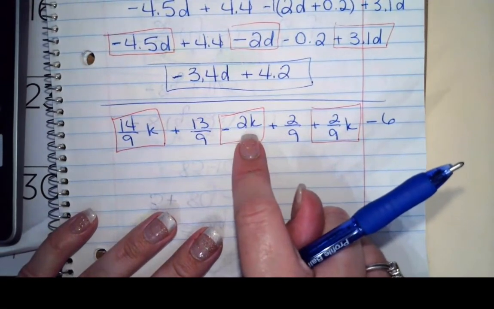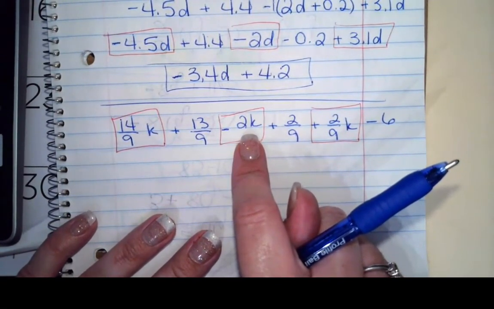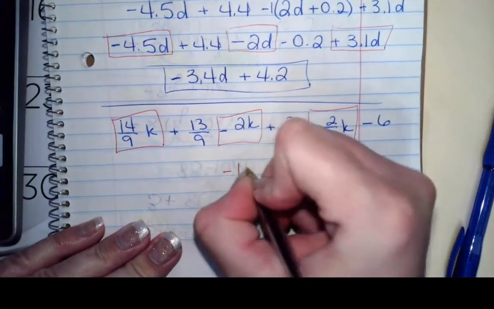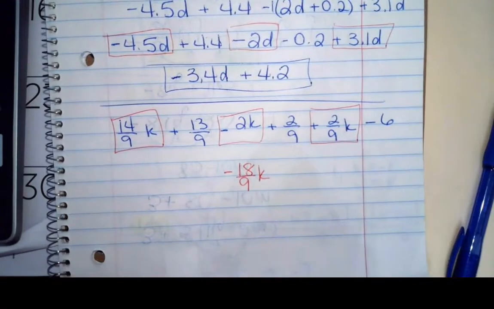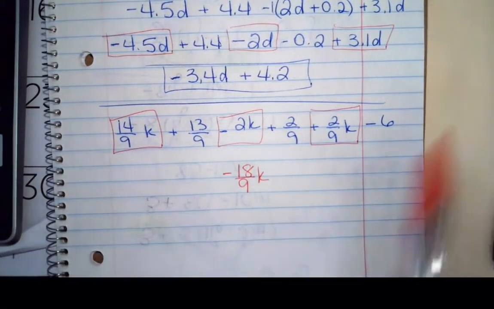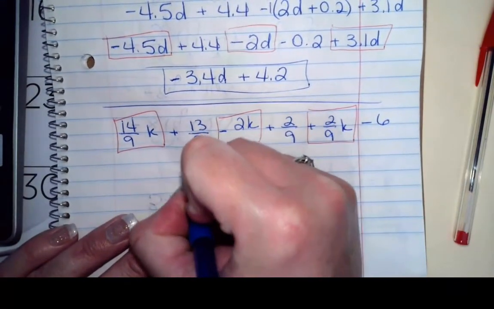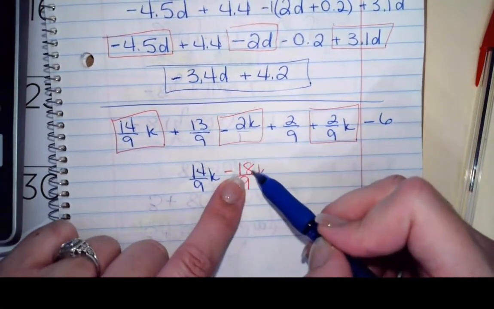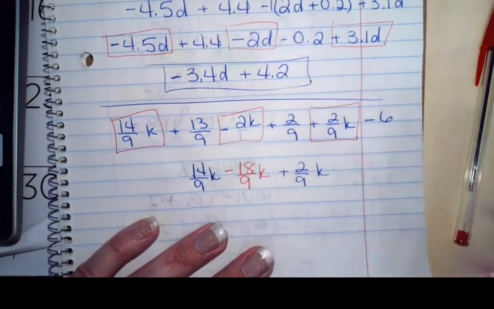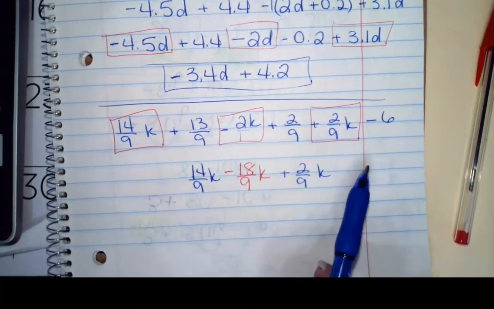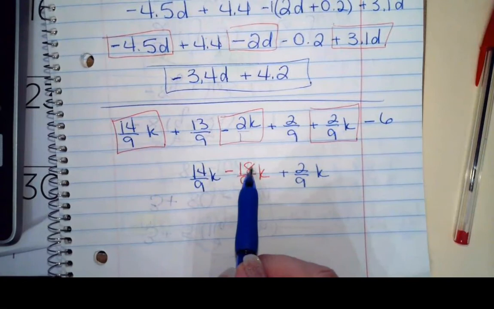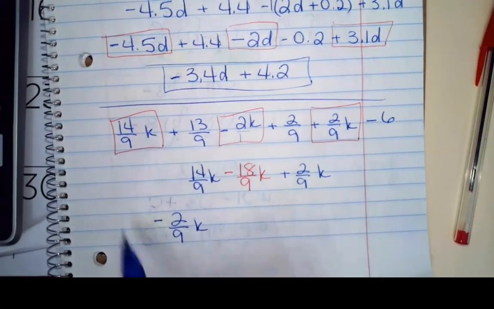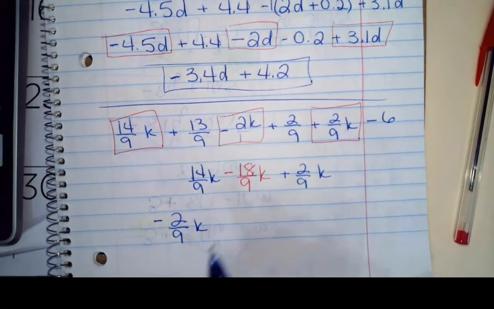Okay, so this one I know I'm going to need a common denominator. And it's going to have to be in terms of 9. So what would I multiply by to get a 9 on the top and the bottom? This will end up being a negative 18 over 9k. Okay, this one, I'll get to him in a second. All right, so how many k's do I have? I've got 14/9 of a k minus 18/9 of a k, because I multiplied the 1 by 9 and the 2 by 9, and then plus 2/9 of a k. So how much do I have? They're all in terms of 9s, and they're all in terms of k's. So 14 minus 18 is negative 4, plus 2 is negative 2. So I have negative 2/9 of a k. And then let's see if that reduces. It does not.